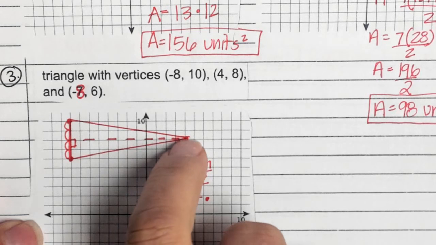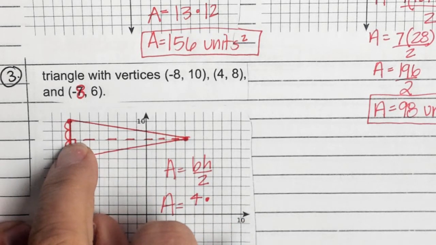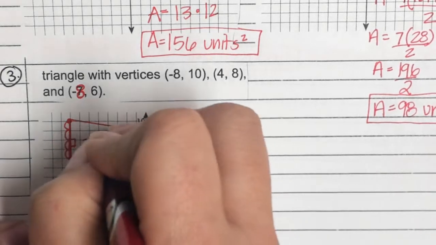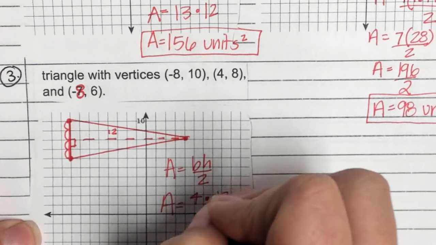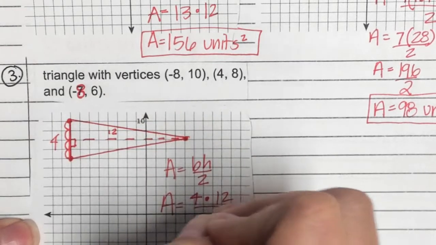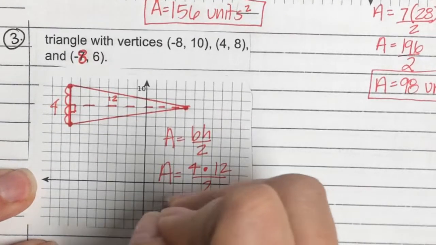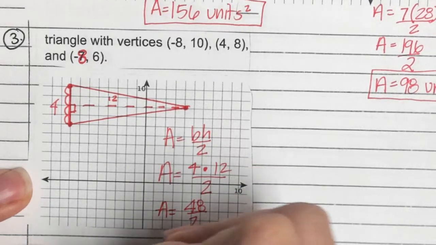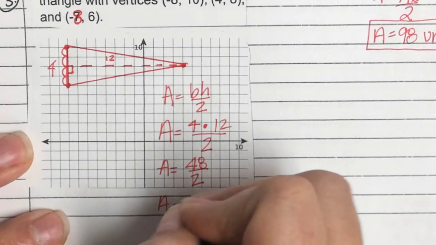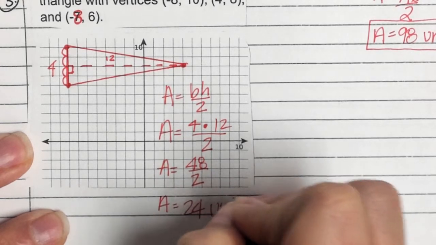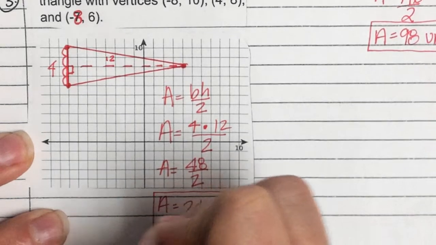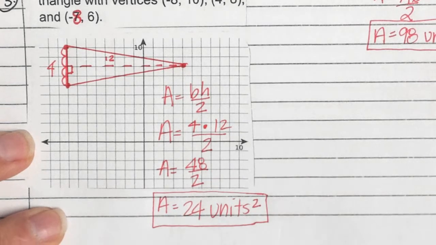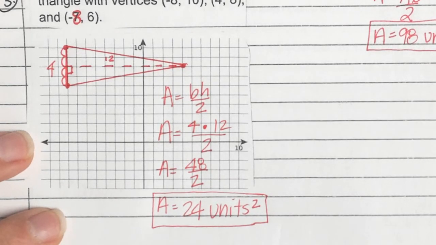But if I look at this one is at +4. And this is -8. So that would be 12. Because we got 8 plus 4. So my height is 12. And then all that divided by 2. So what is 4 times 12? 48. Divided by 2, which will give me 24. So our area is 24 units squared. Okay? You guys did a great job, actually. Let me pause this real quick.